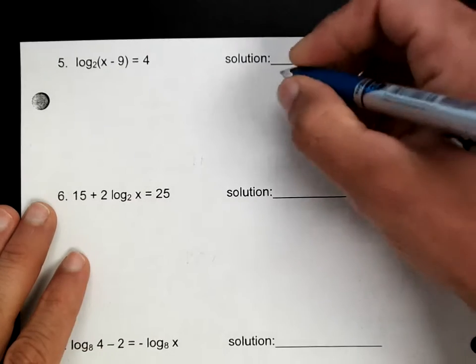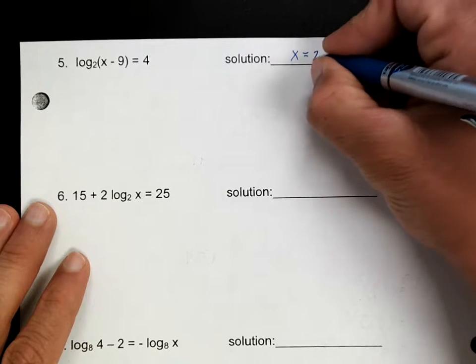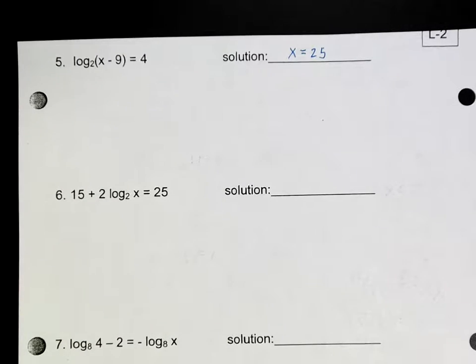I can even tell you what the solution is. If you're actually doing this, you want to know if you did it right or not. That's the solution you should get. All right, so let me just take a quick look at what you're doing.